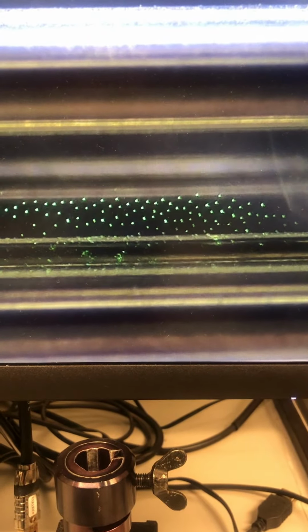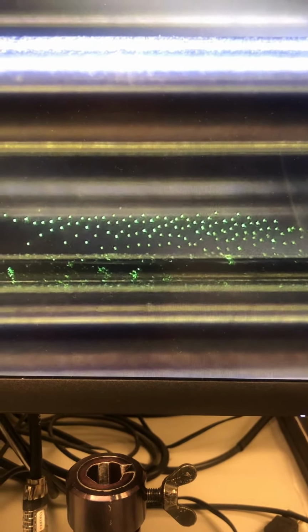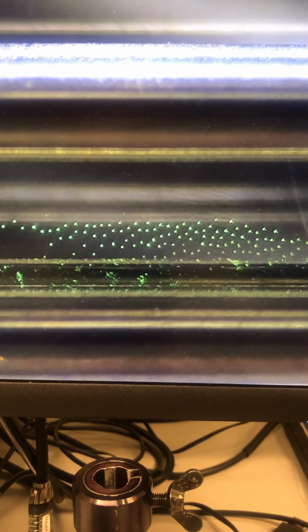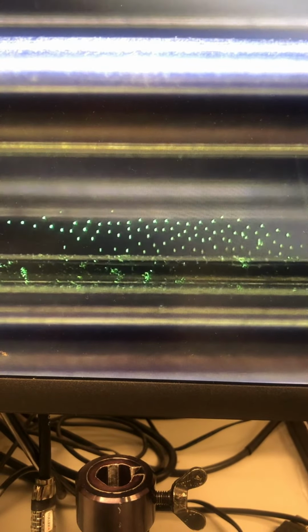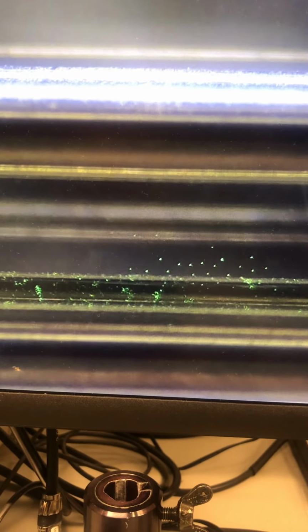Less voltage, more voltage, less, more. Now change frequency. 200 hertz can give more voltage. 250, more voltage. 300 hertz, more voltage. 400 hertz. Maximum voltage, almost 4 kilovolts.